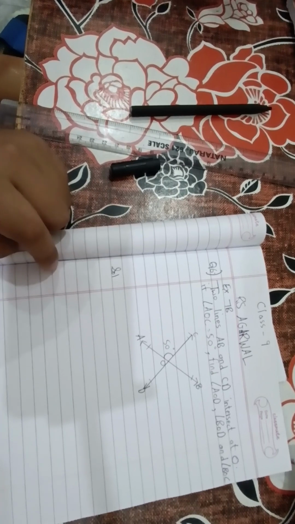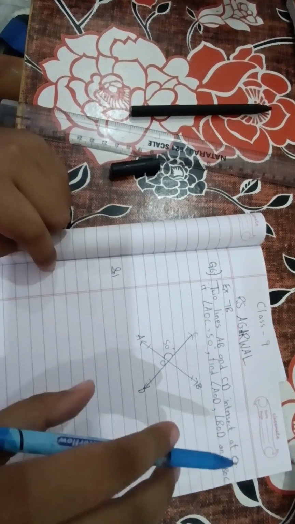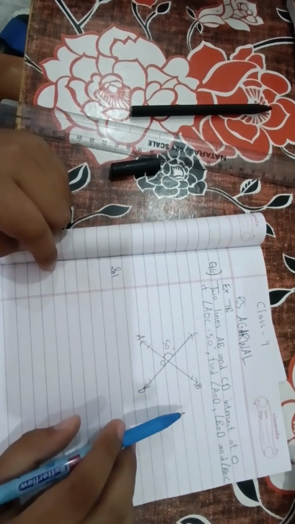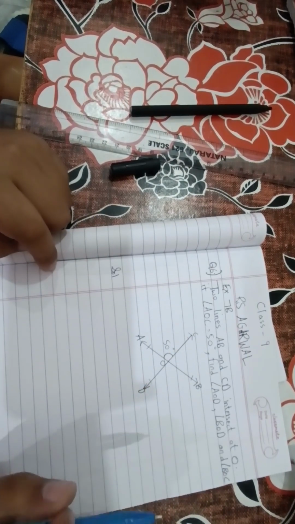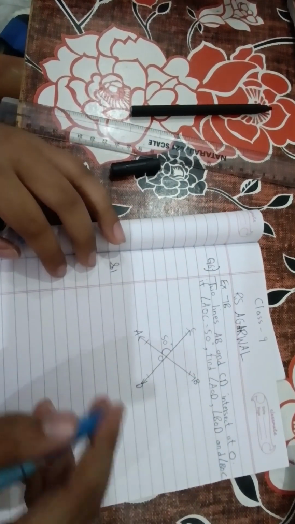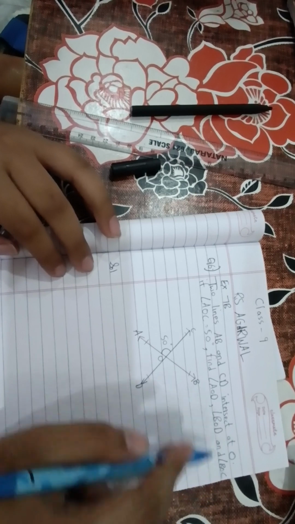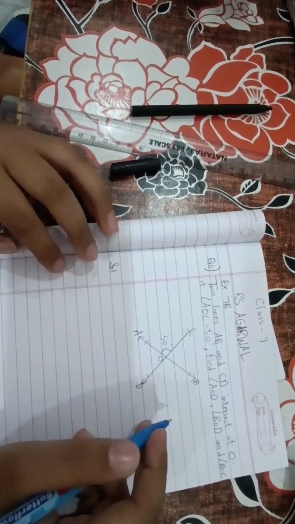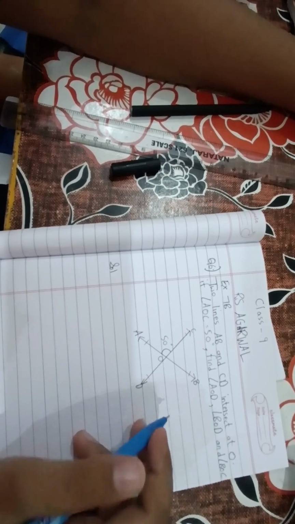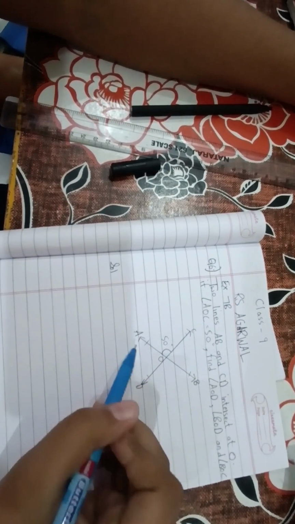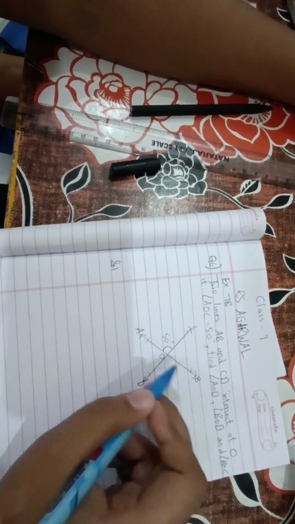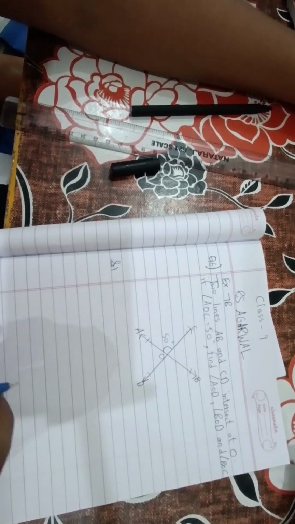Two lines AB and CD intersect at O. If AOC is equal to 50 degrees, then find AOD, BOD and BOC. There is nothing much to do in this sum. We will pick any one of these angles: we are going to do it with AOC and make another angle, AOC then COB. First let's find the value of this angle. I know it's not given, but we will first find the value of that.